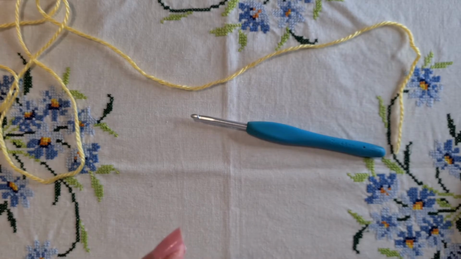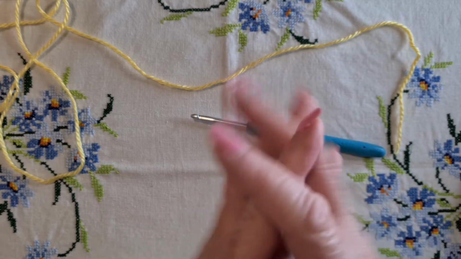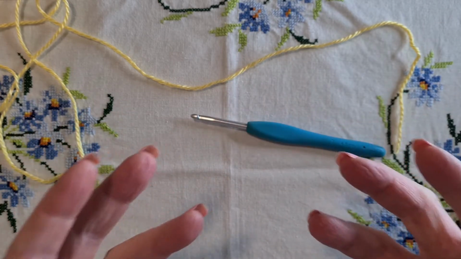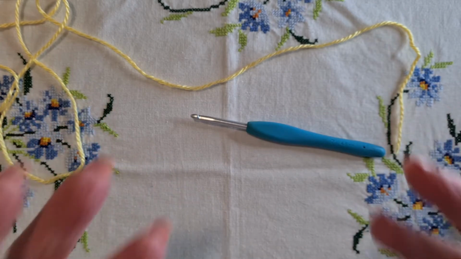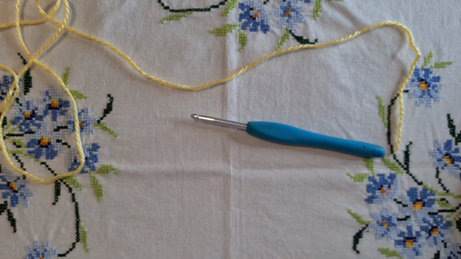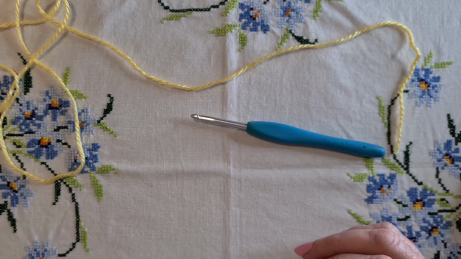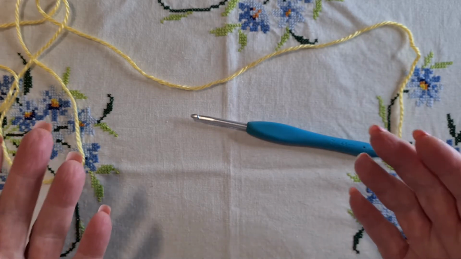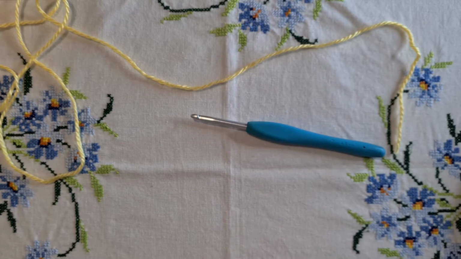So some patterns are written differently to others, and even the most experienced crocheter can look at a pattern and go, what the heck is this person talking about? Some patterns are just written badly, and because there's no standards necessarily on how to write patterns, people can publish them on the internet and they're pretty poorly written and you have no idea what they mean.